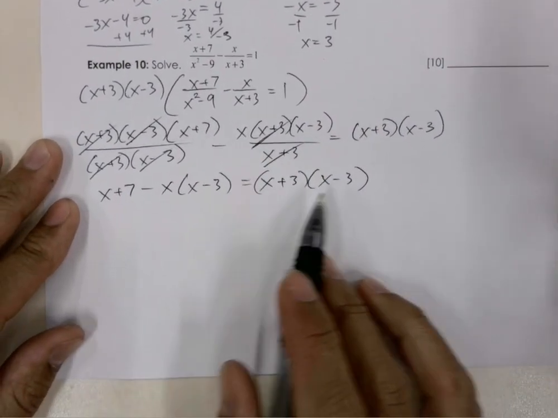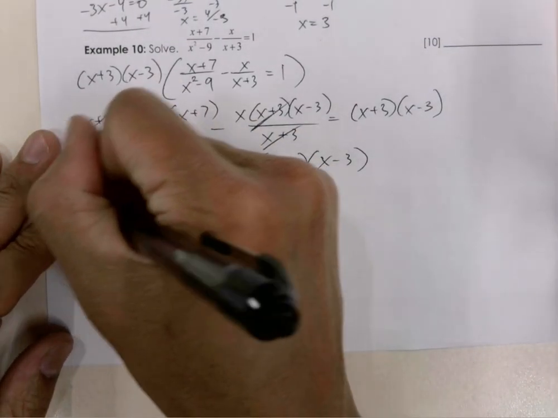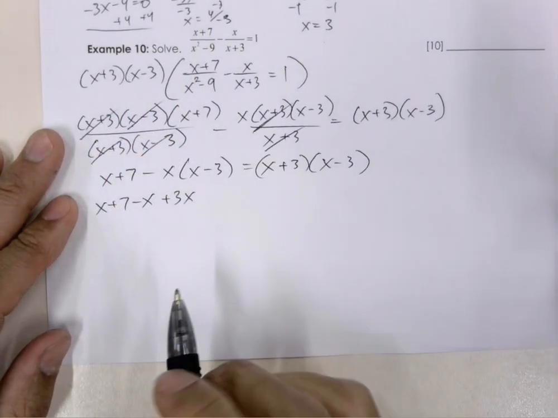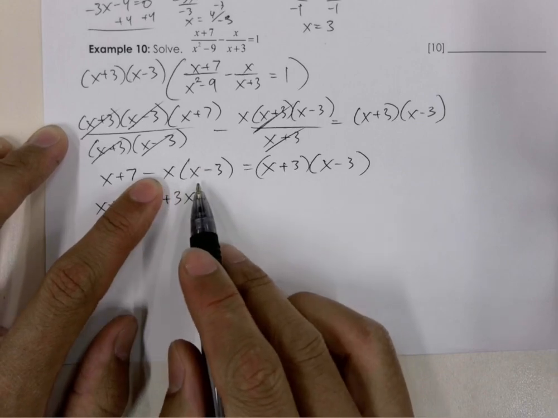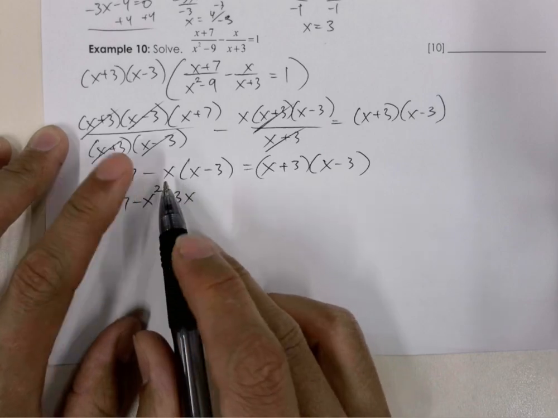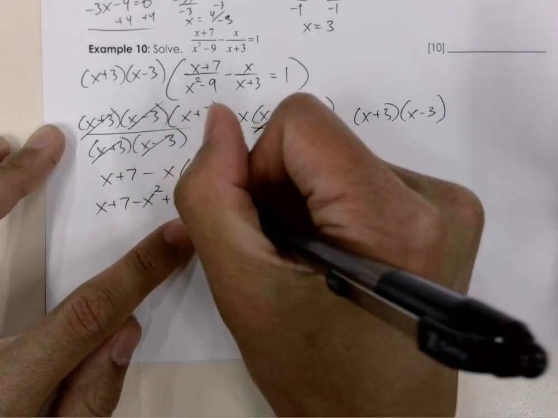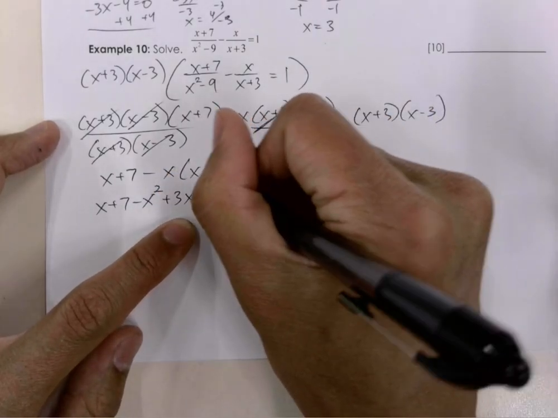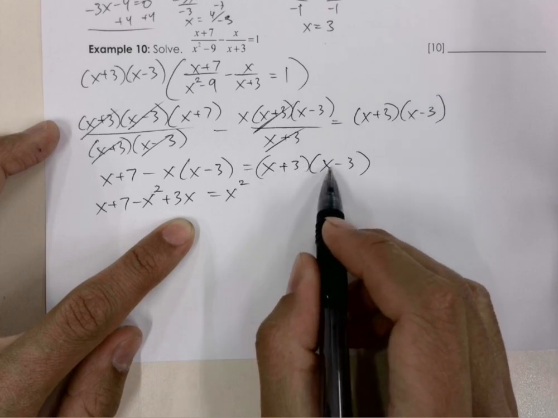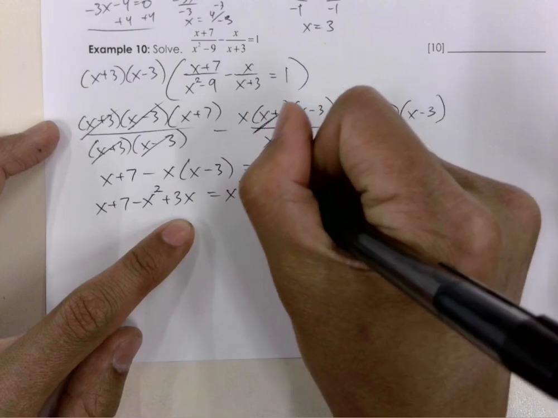So now we're going to have to simplify by distributing out and FOILing on the right side. So let's do that now. We have x plus 7 minus x plus 3x. Right? Be careful there. It's negative x times positive x is negative x squared. Ooh, I made a mistake there, right? And then we have negative x times negative 3 is positive 3x. Okay. Now on the right side of the equal sign, we're going to FOIL out. So we get x squared. And we got negative 3x plus positive 3x is 0. And then we have negative 3 times positive 3 is negative 9.